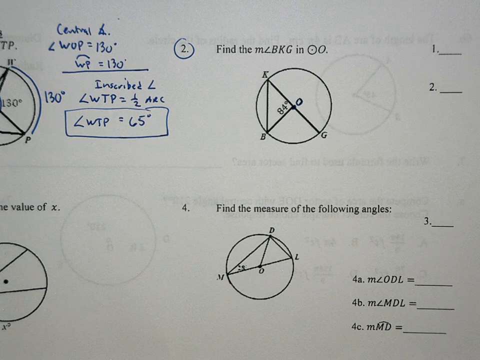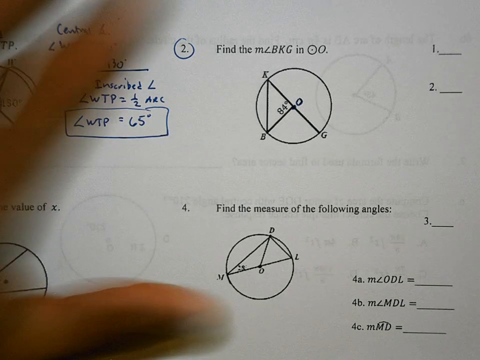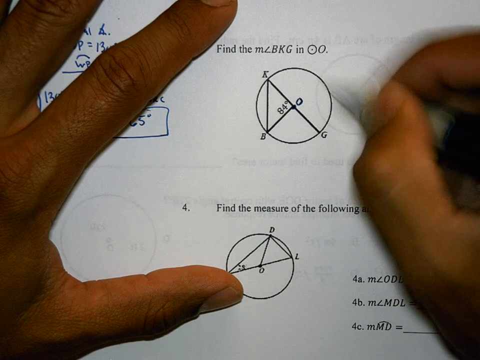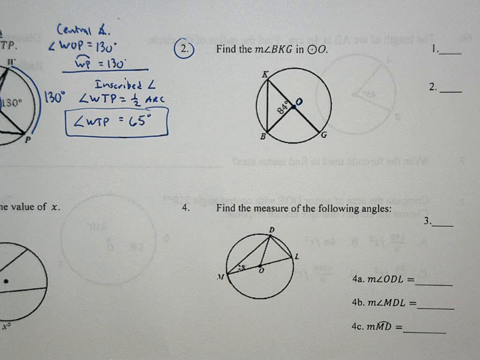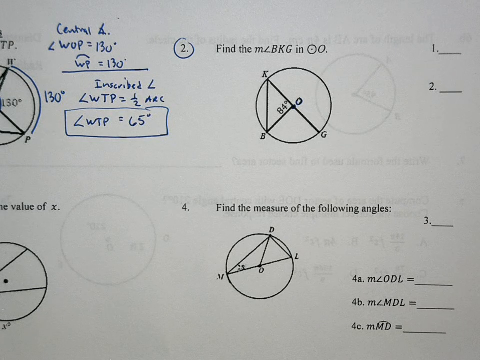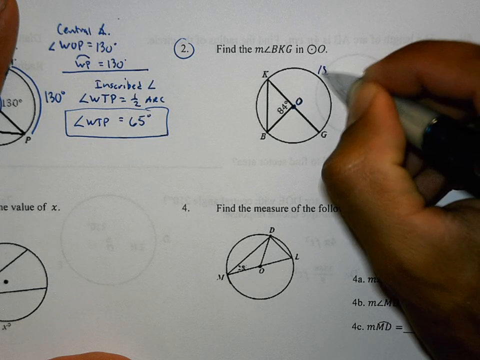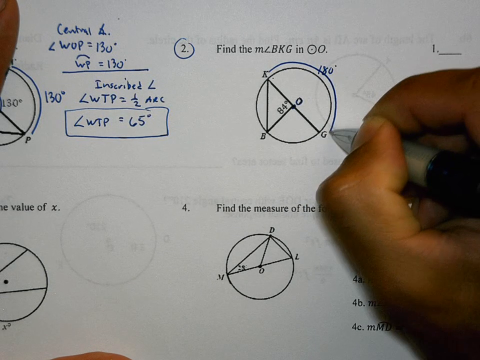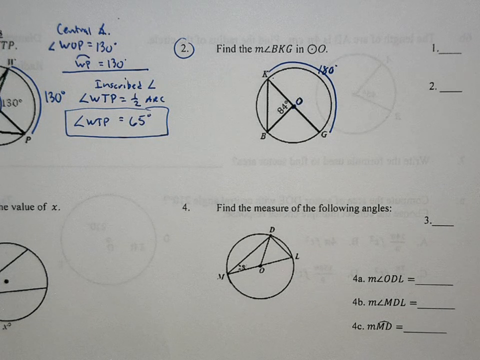And so if this is a diameter, then this is half of a circle, or 180 degrees. I'm going to put 180 degrees here because it's half of a circle for this arc. That's going to make a difference.